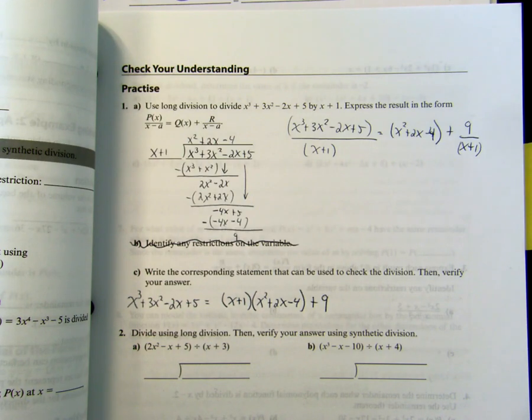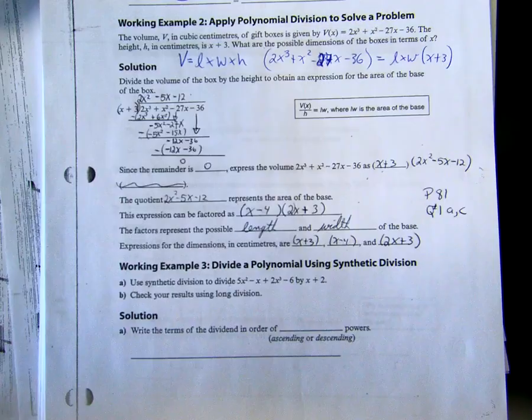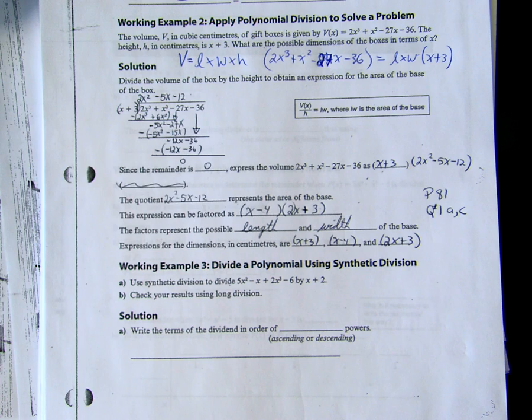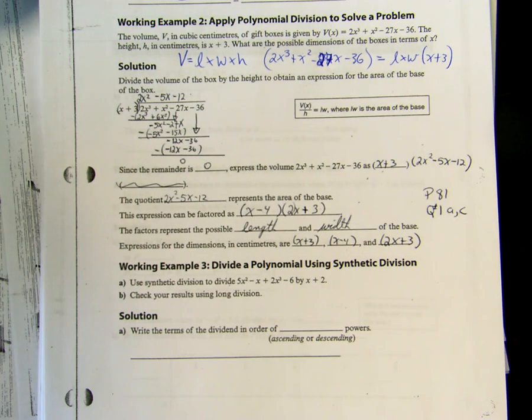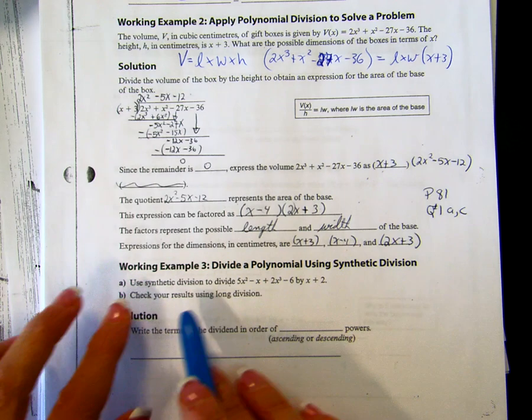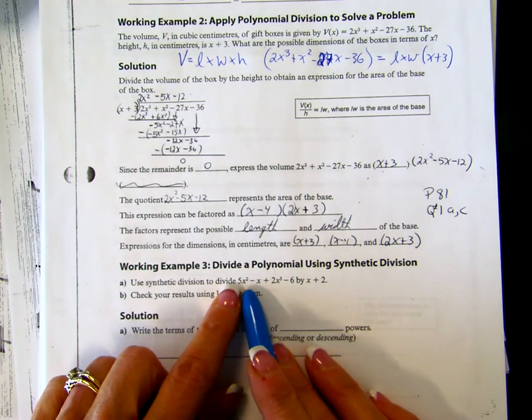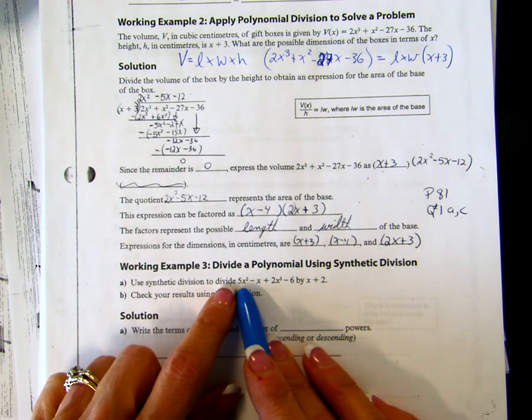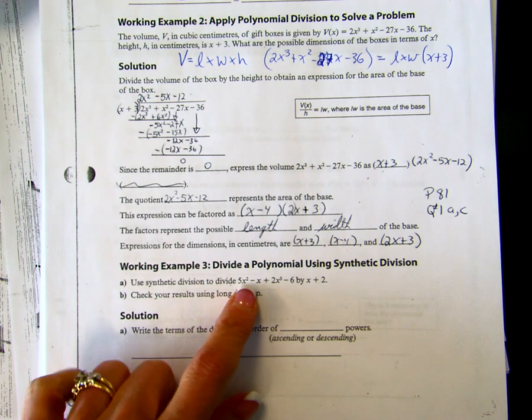Okay, so that's a pretty tedious process. Let's look at something called synthetic division. And I'm doing it just a little bit different than your textbook and workbook. And I think I'm going to insist that you do it my way so that we all know which way the signs go, okay?